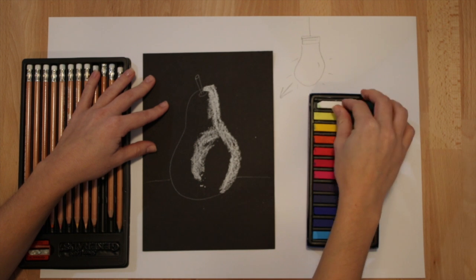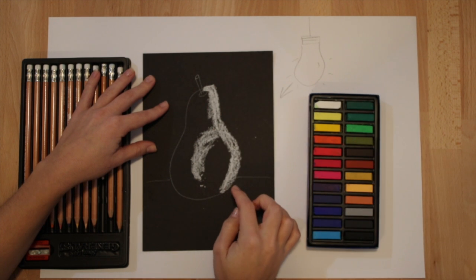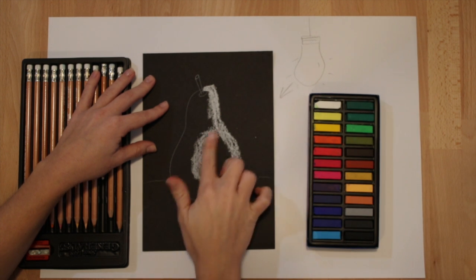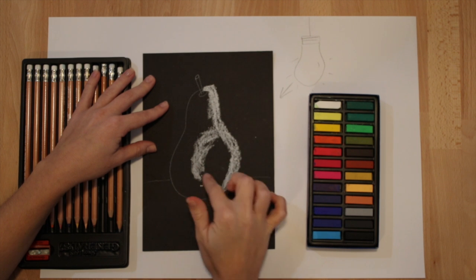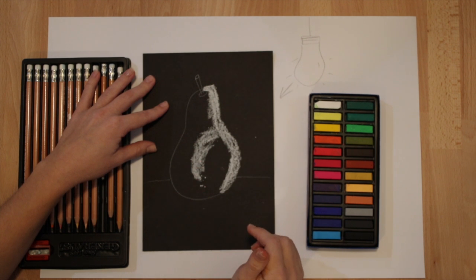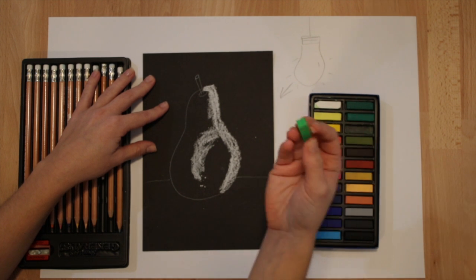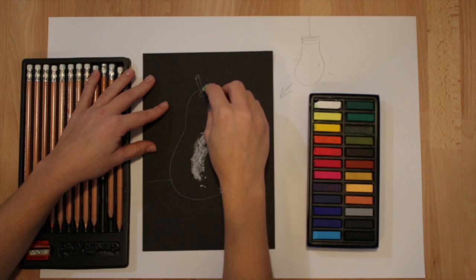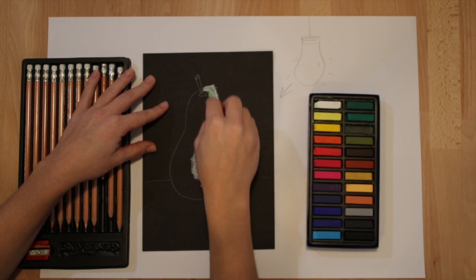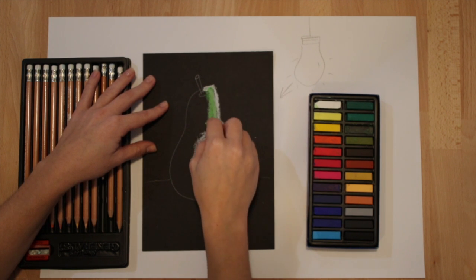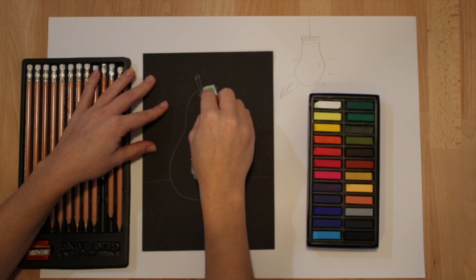So that is where your white should be, kind of along the outside of the pear and a little bit in the middle, kind of making a C shape. Next, I would like for you to take a green. I'm going to go ahead and take a green, and now we're going to kind of follow that white, almost going over it a little bit, going up to that circle.